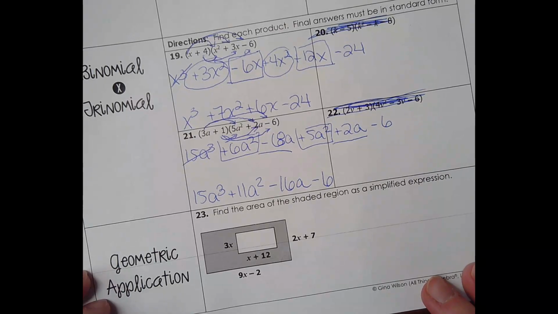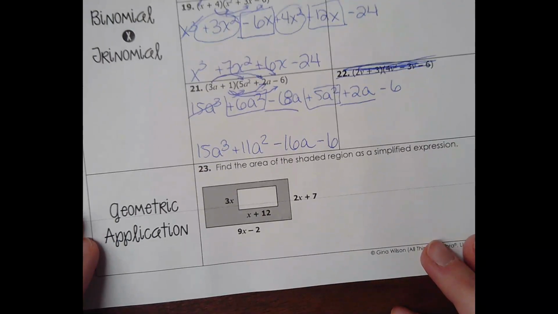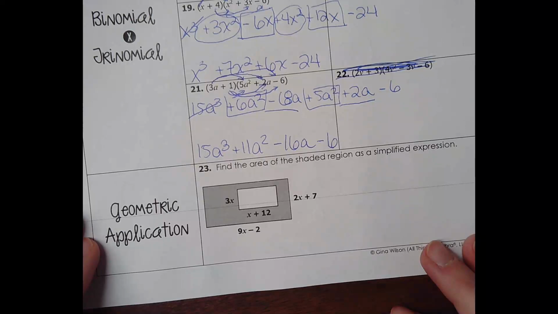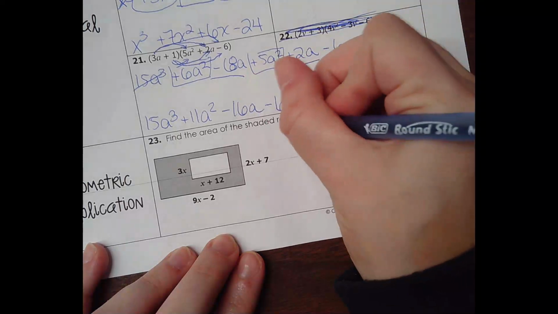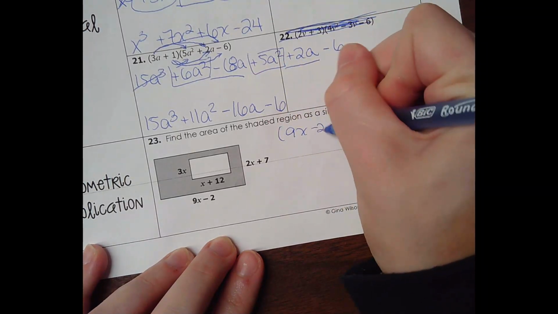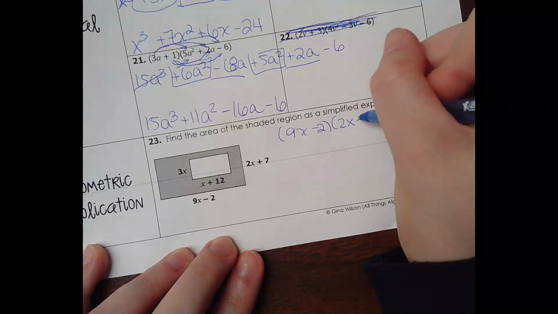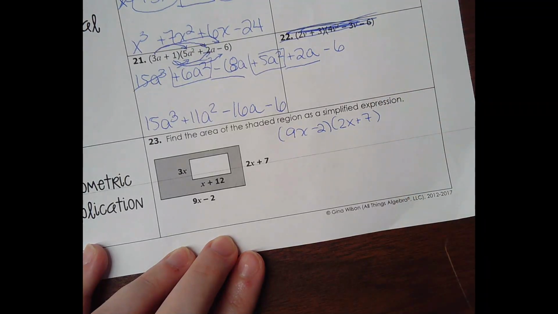All right. Find the area of the shaded region as a simplified expression. All right, so it's actually not that bad. We need to take the area of this first. So let's do 9x minus 2 times 2x plus 7. So we're just doing normal FOIL.